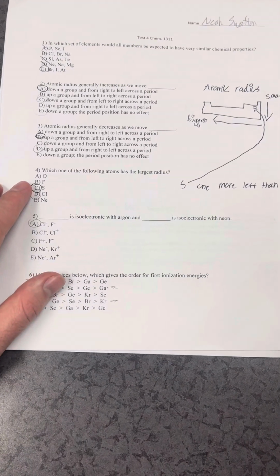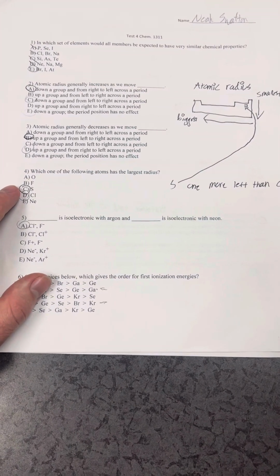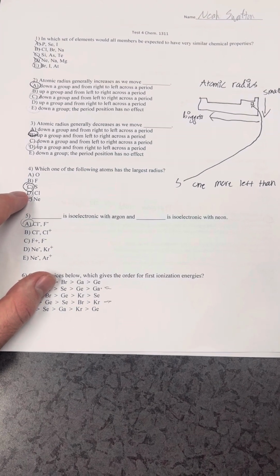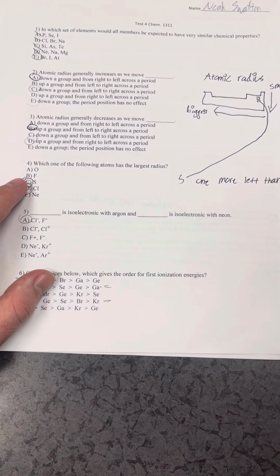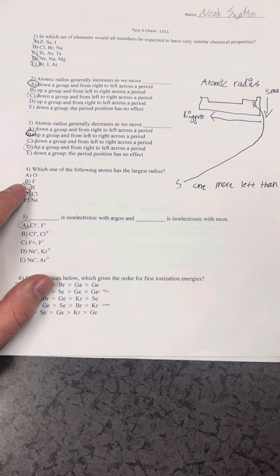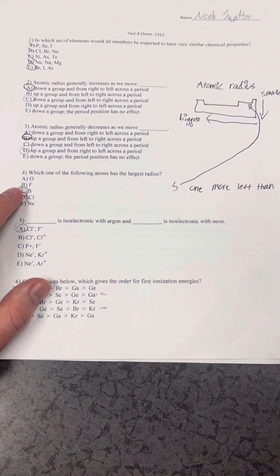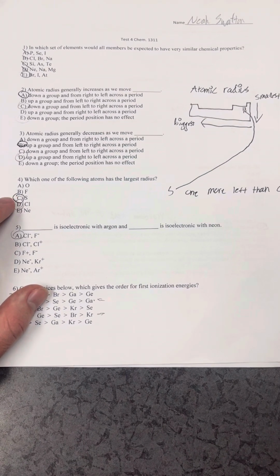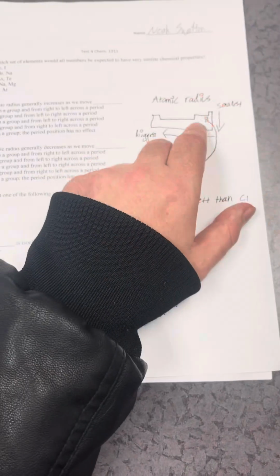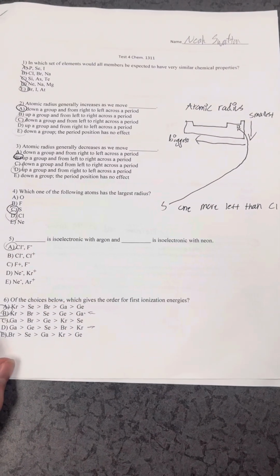For number 4, which one of the following atoms has the largest radius? I chose chlorine, while it is actually sulfur. And it's sulfur because there's one more to the left than chlorine on the periodic table.